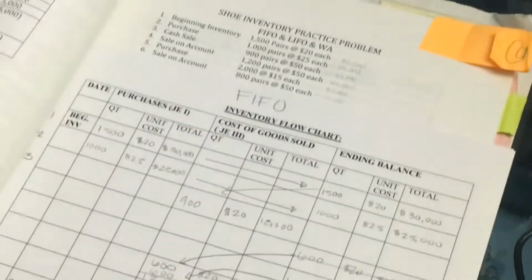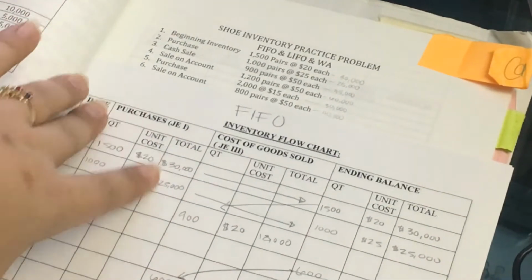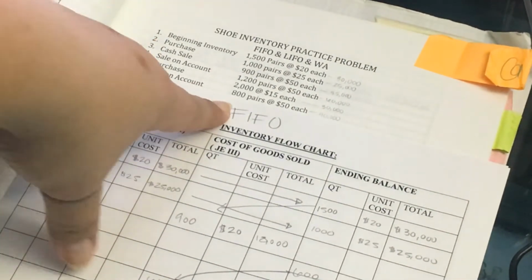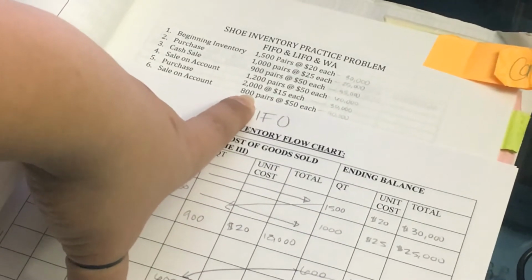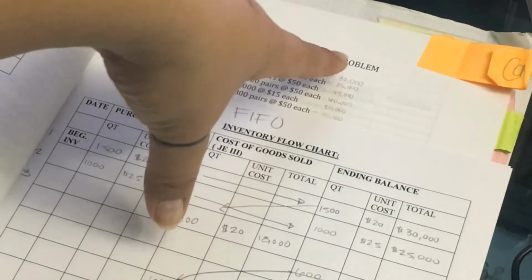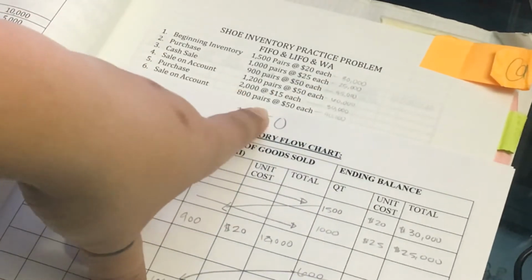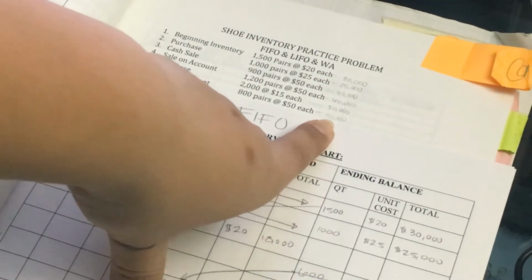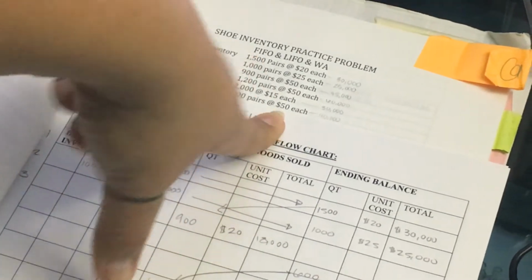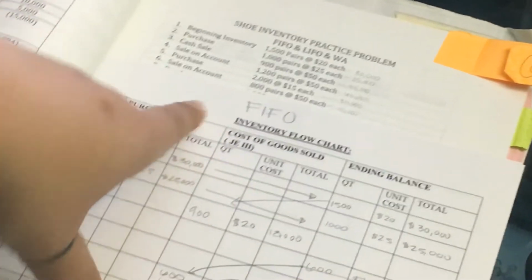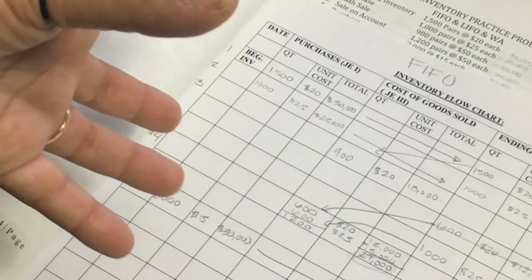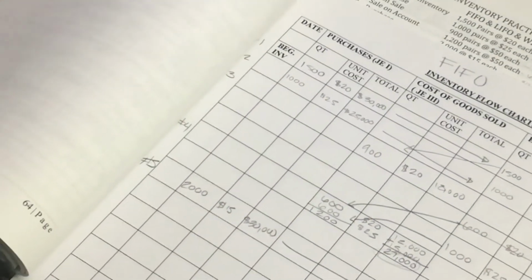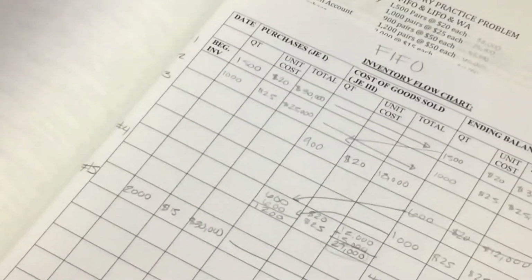Now number 6, it says we did a sale on account. So we sold 800 pairs at $50 each, and remember, like I said, you want to do the math real quick. 800 times 50 is 40,000. But remember, we're not going to use that $50 here because that's relating to sale, and we're not keeping a record of the sale here. We're keeping record of the inventory we sold and how much it cost us.